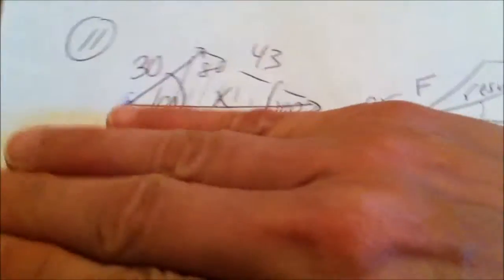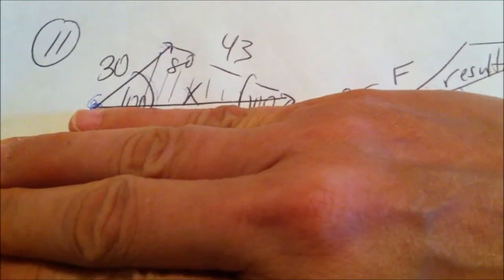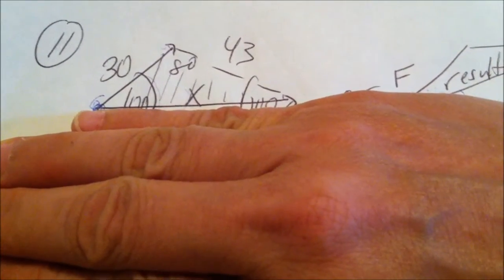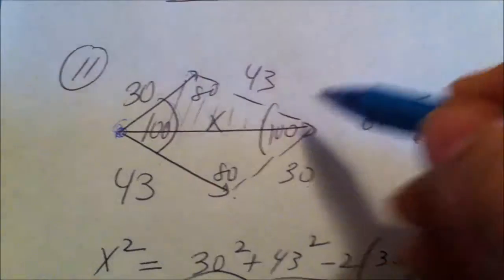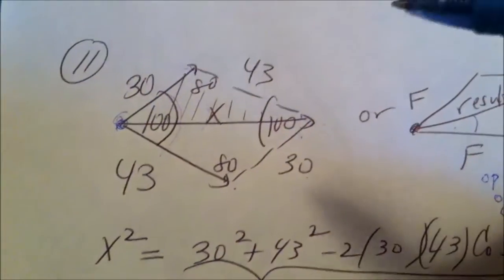So when I cover this up, and I look at that triangle, it's all about sides, right? It's all about law of cosines. So I start with the angle involved, and I go across, and I start with x squared.